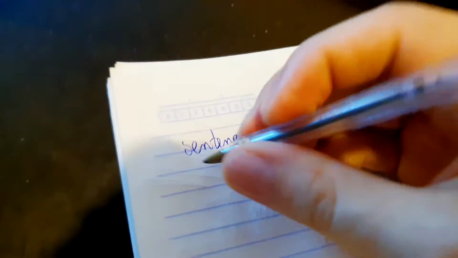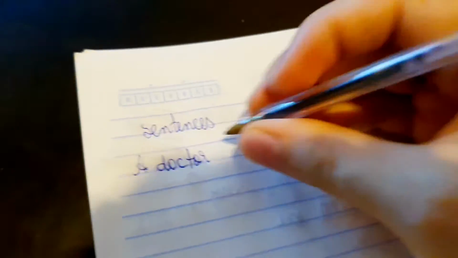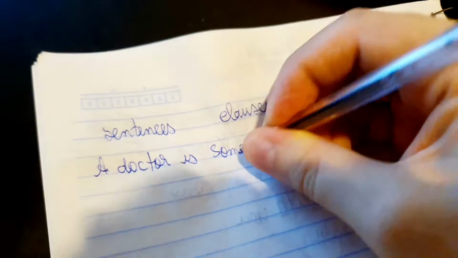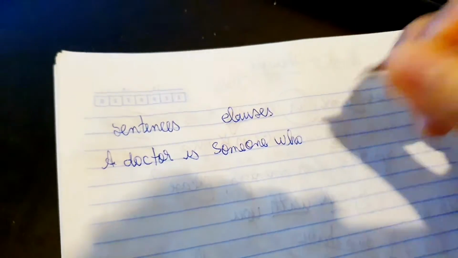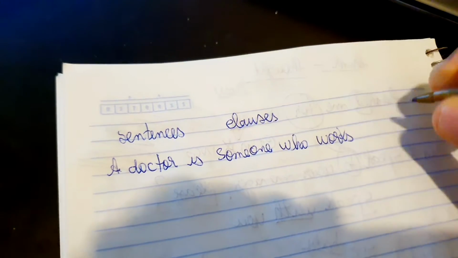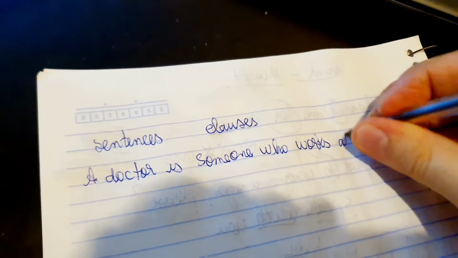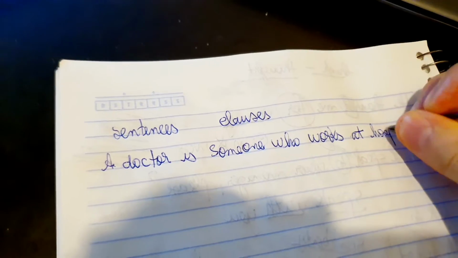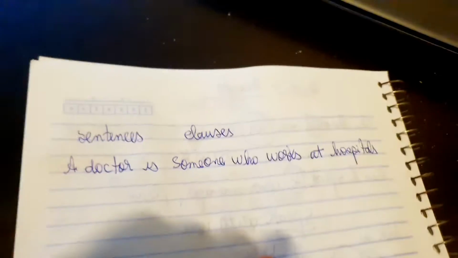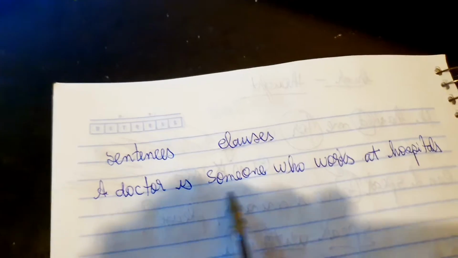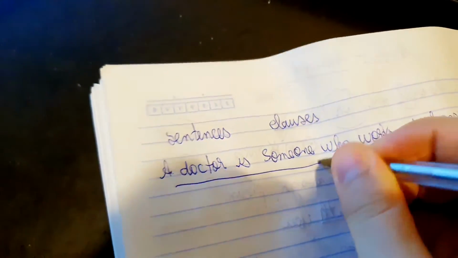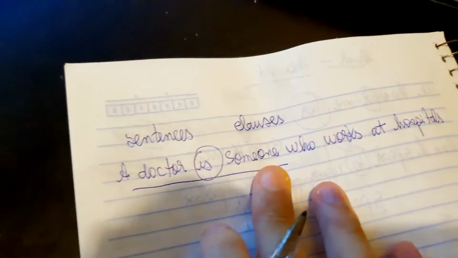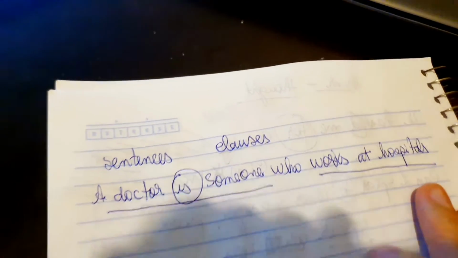For example, a doctor is someone who works at hospitals. Here we have two different clauses. A doctor is someone, and we have works at hospitals, or who works at hospitals.